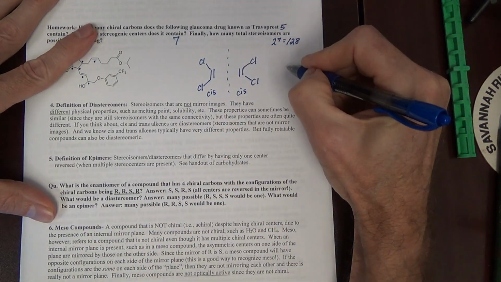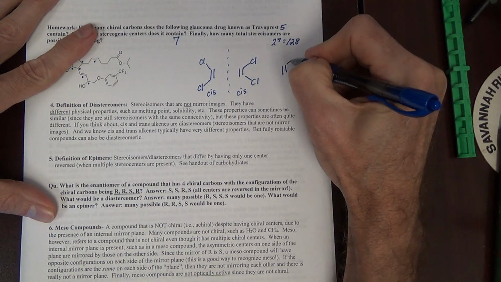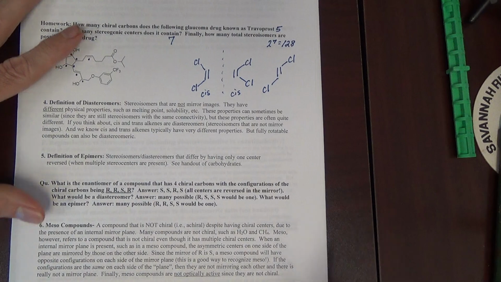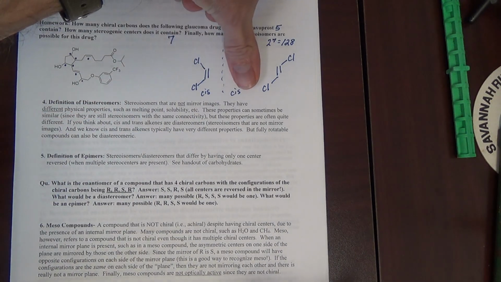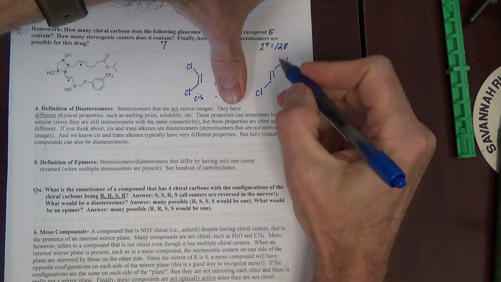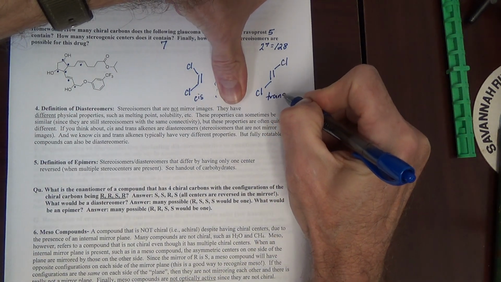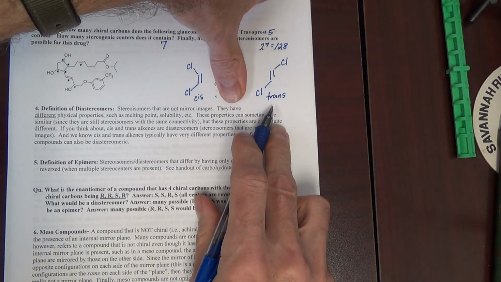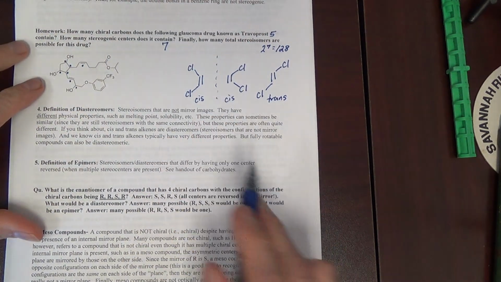If this thing looked in the mirror and it looked like this instead, those are not mirror images. This is trans. The mirror image of cis is not trans. The mirror image of cis is cis.